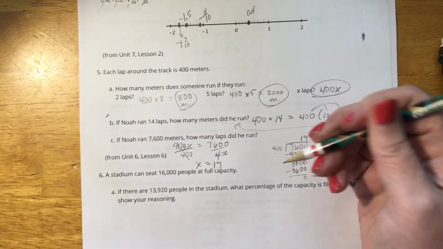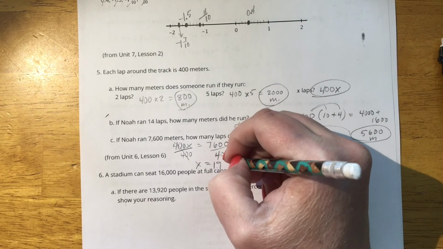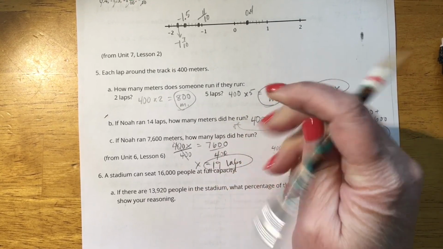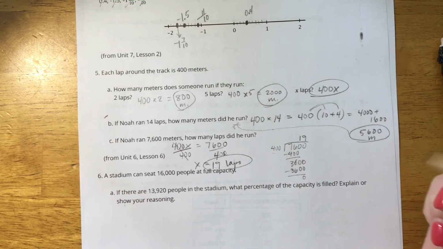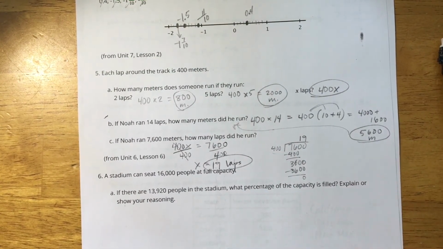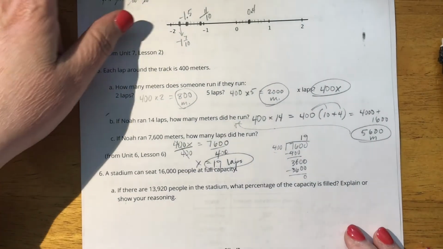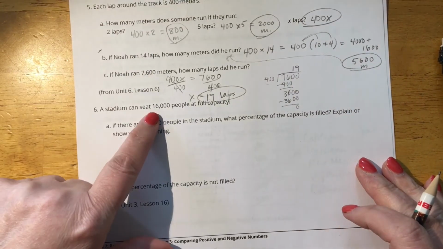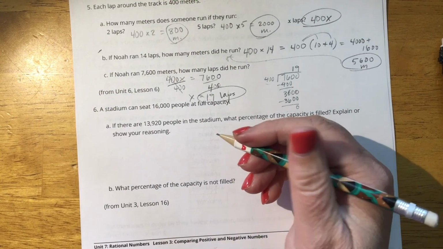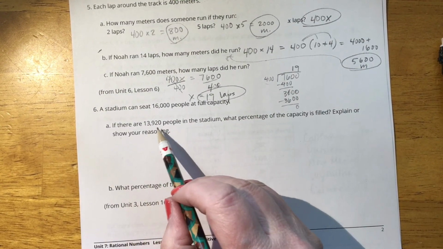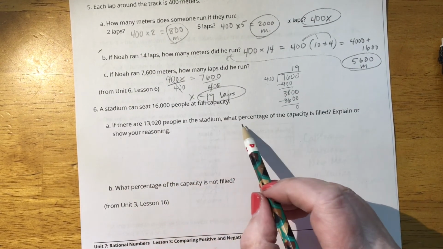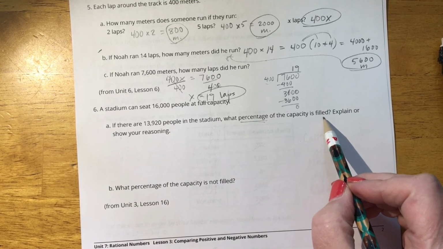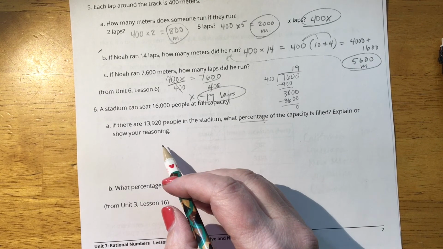Oh my goodness gracious. So 19 laps is our final answer. 19 laps. Okay? Number 6. A stadium can seat 16,000 people at full capacity. If there are 13,920 people in the stadium, what percentage of the capacity is filled? Explain or show your reasoning.